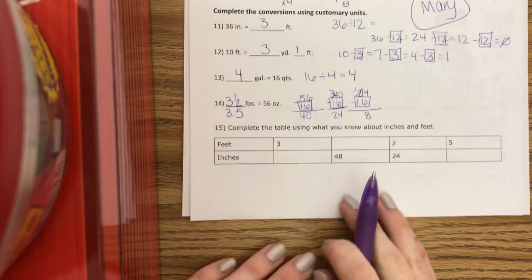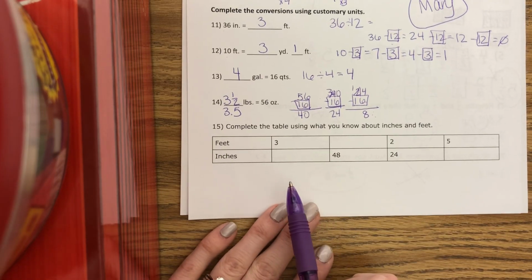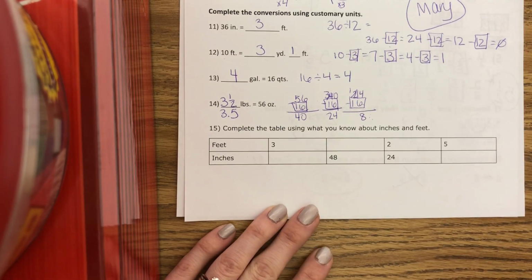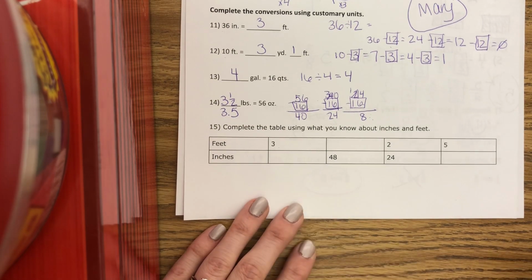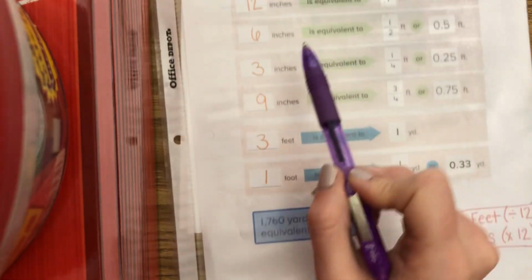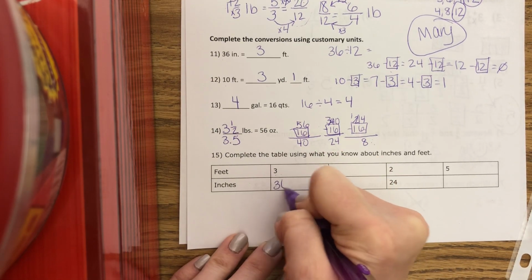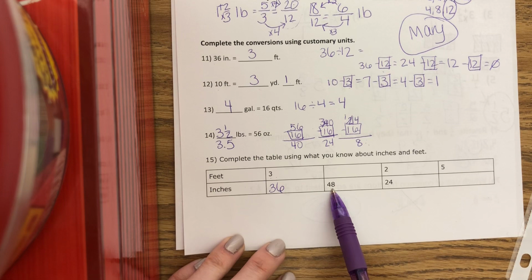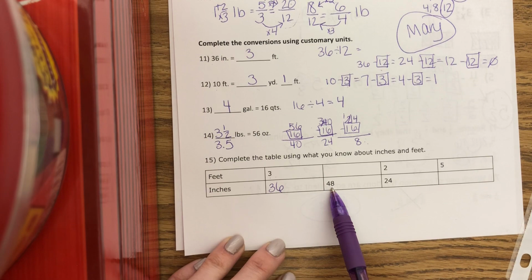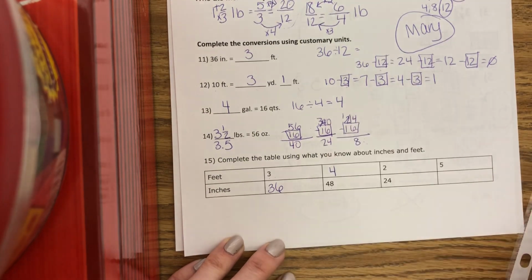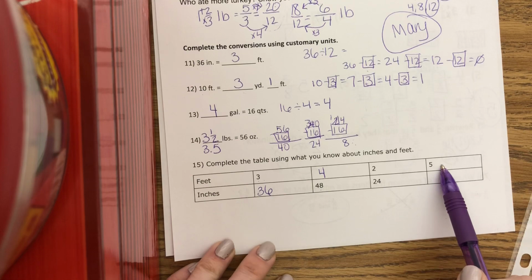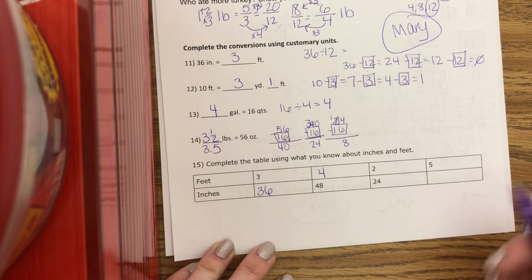All right, so this chart, we've done a lot of these tables where we are converting feet to inches, inches to feet. If I have 3 feet, I know that there are 12 inches in 1 foot. So if I have 3 feet, I'm going to do 3 times 12, which I know is 36 inches. 48 inches divided by 12, okay, is 4. That one's done. If I have 5 feet, I'm going to multiply it by 12 because there are 12 inches in a foot, so I have 60 inches.